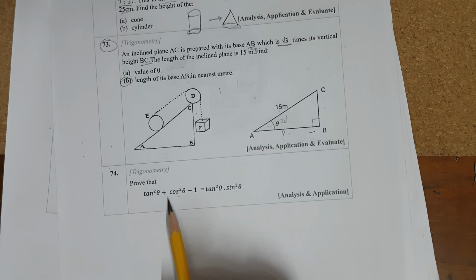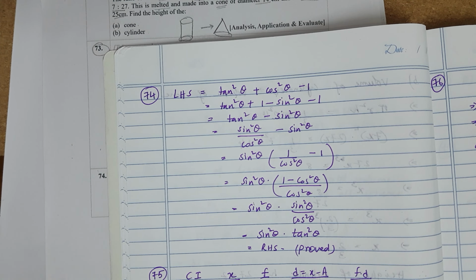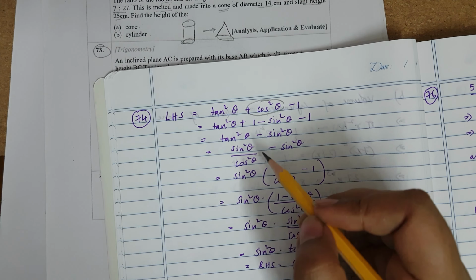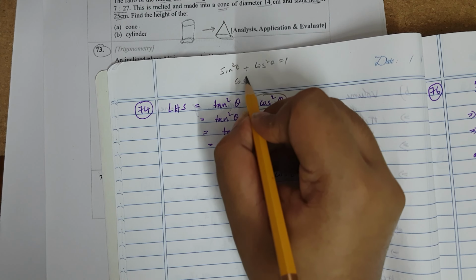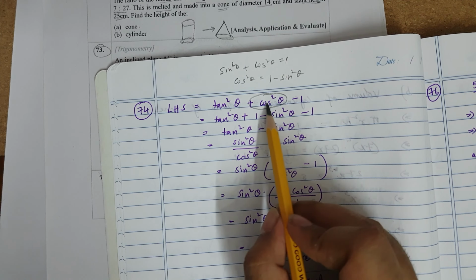we have tan square theta plus cos square theta minus 1. Now in the right hand side, I need something with tan and sine. I do not want cos. So then I will use the identity that sine square theta plus cos square theta equals to 1. Otherwise, I can say cos square theta is same as 1 minus sine square theta. So this cos square theta in the LHS, first I can rewrite it as 1 minus sine square theta. And then plus 1 and minus 1 is cancelled, and I will get tan square theta minus sine square theta.